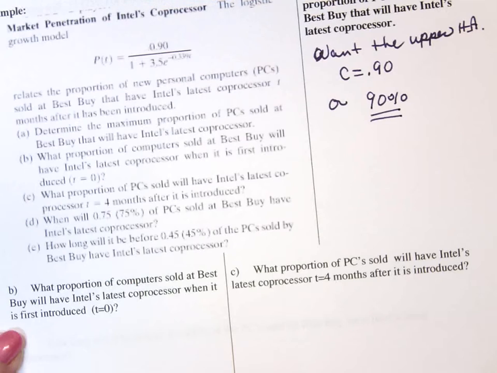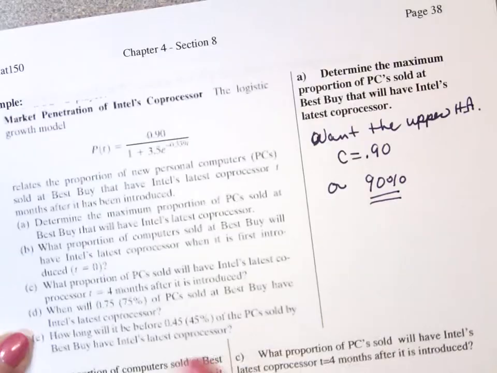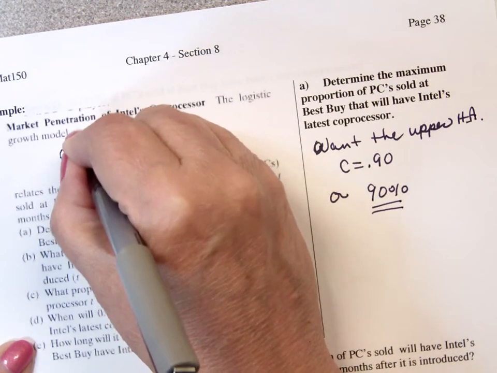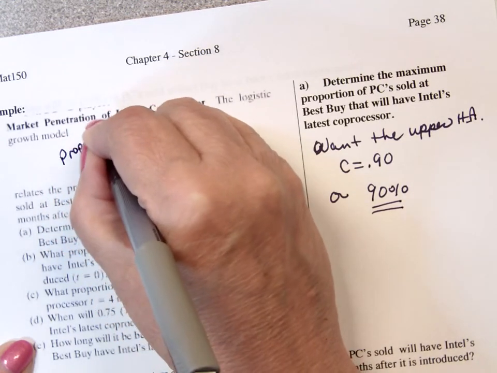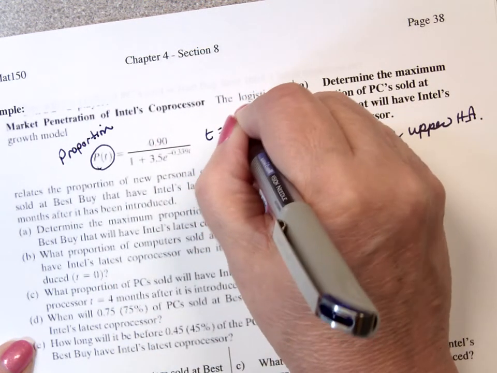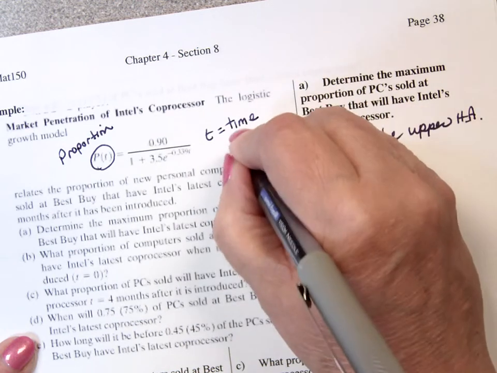And then it says, what proportion of computers sold? Now remember, this is the proportion, and then t is time, and time in months.